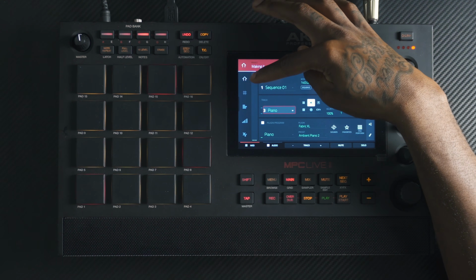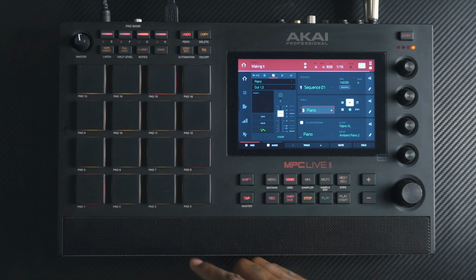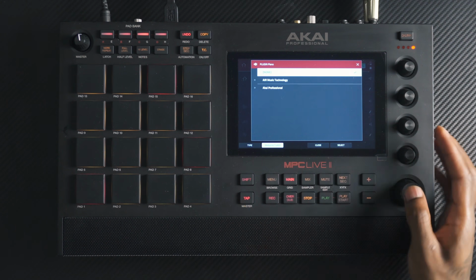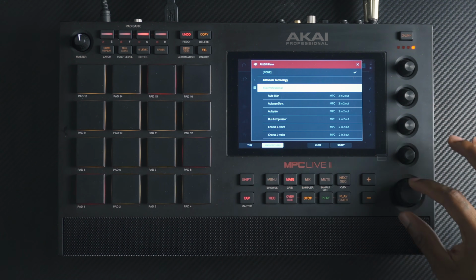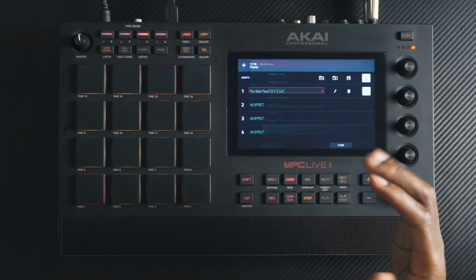And now I'm just going to hit this eye icon right here to bring up the mixer faster. And then go to the inserts, click in. Akai Professionals, they make the Flex Beat. I'm just going to select that and then go in.